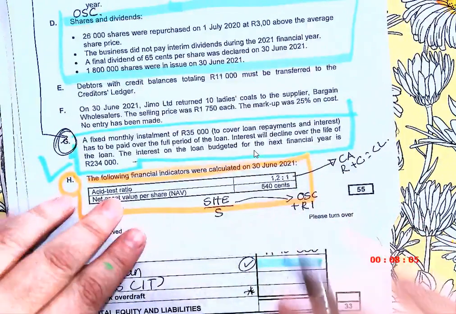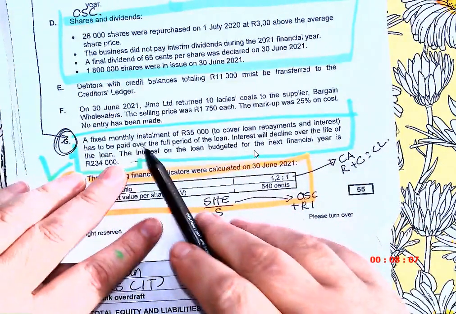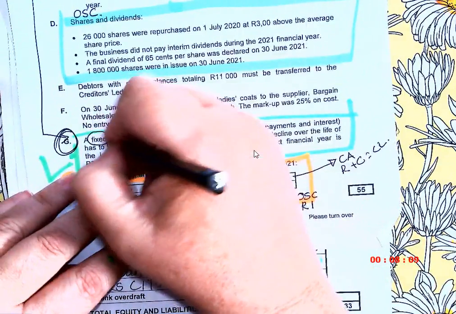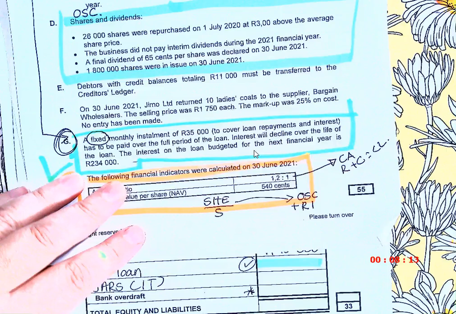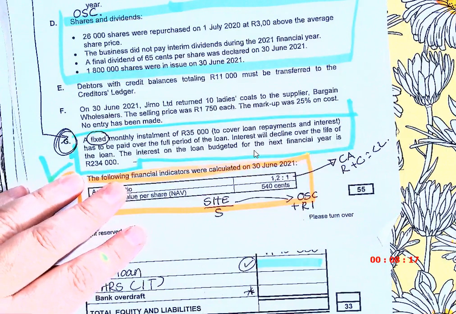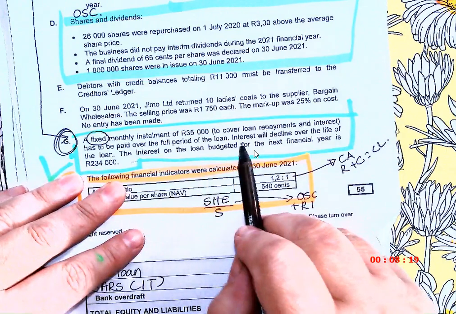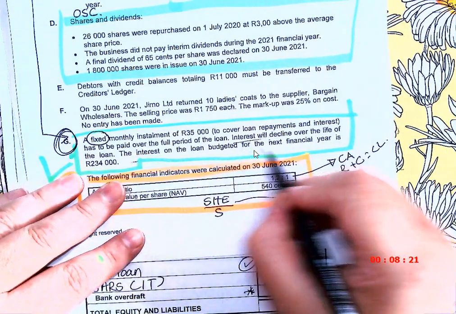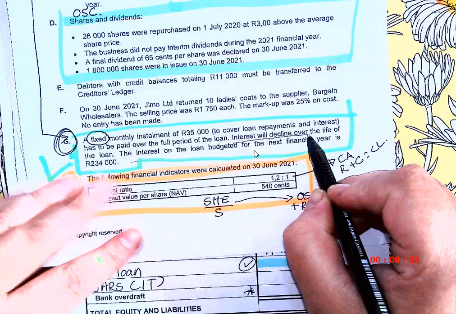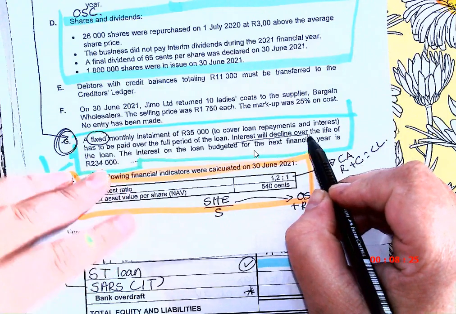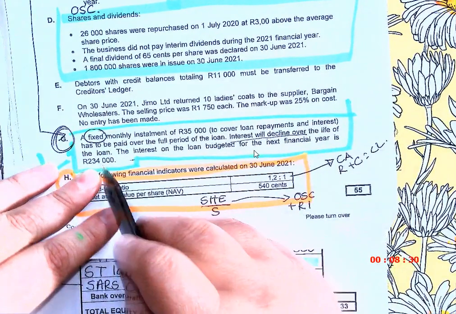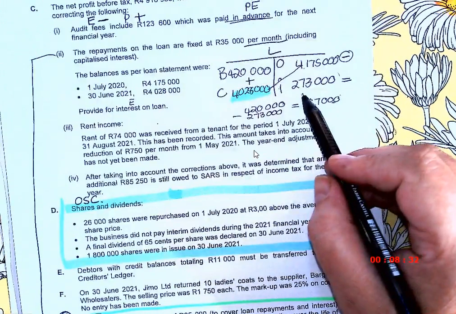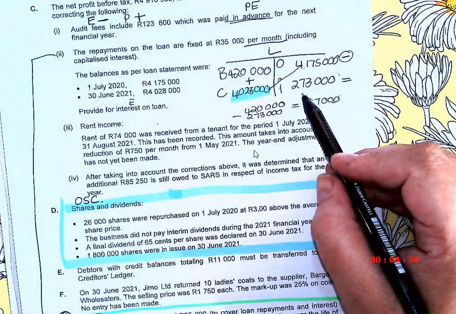They say, this is a fixed monthly installment. So meaning, when I sign the contract, I'm going to pay 35 every month. Now they say the interest, however, is going to decline over the loan. Can you see now they say next year the interest is going to be 234? Last year it was 273. Okay, can you see the interest is less?